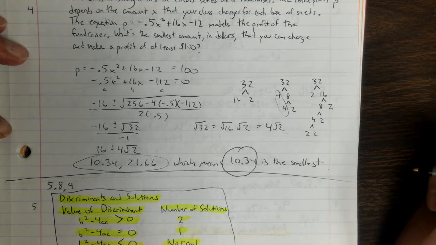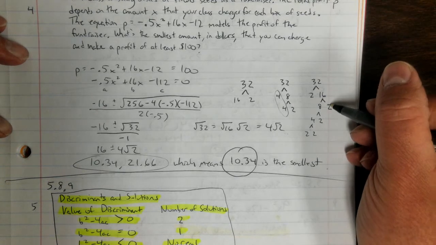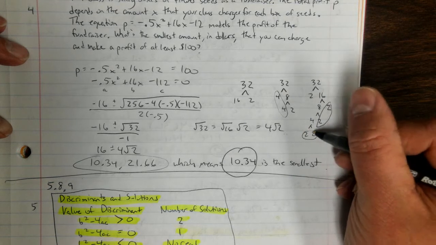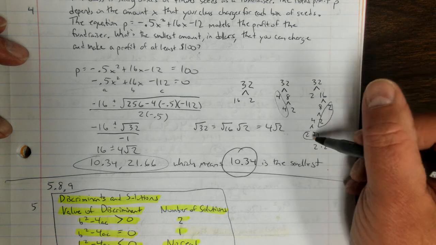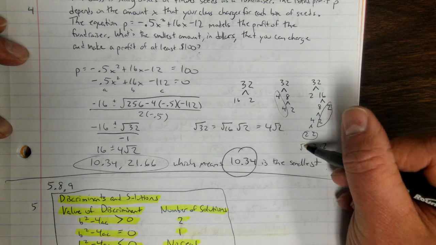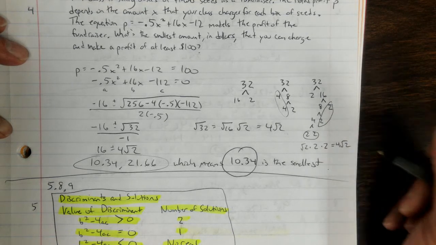And what you do is you circle all your pairs. So you have this group of 2s and this group of 2s. So that would be 2 times 2. And the one I did not circle is this one, which would be square root of 2. So then this gives you 4 square root of 2.